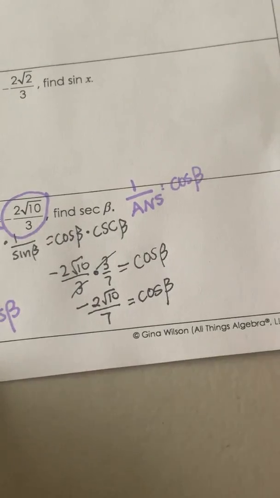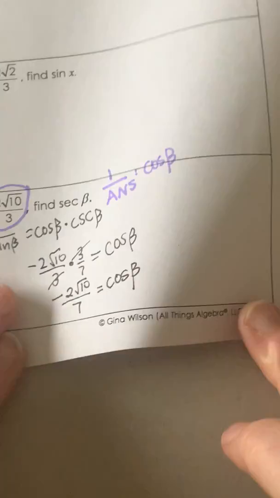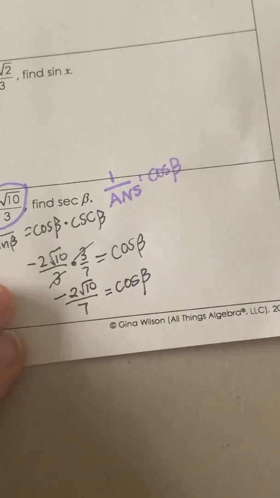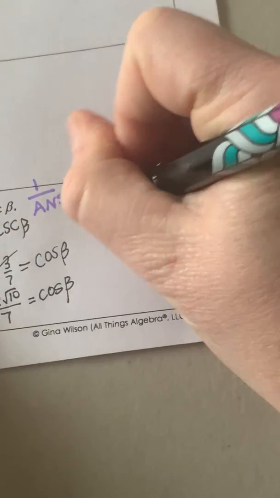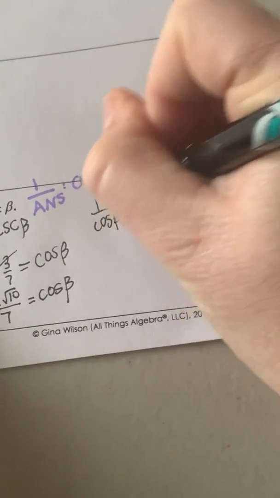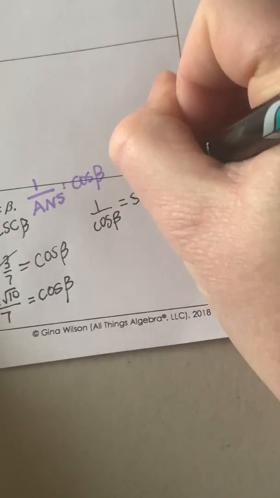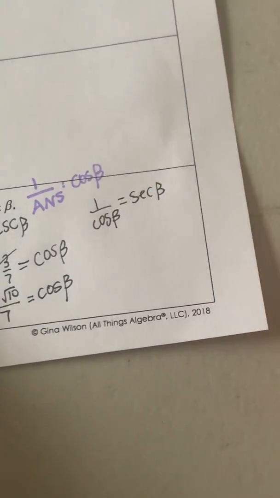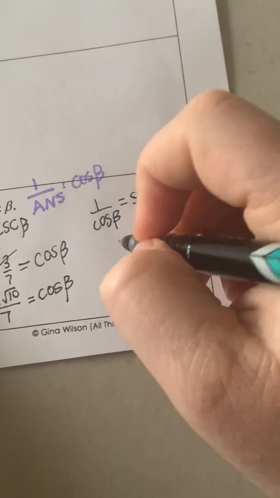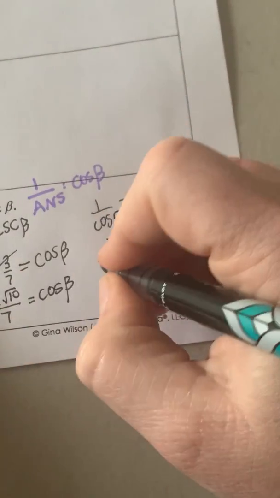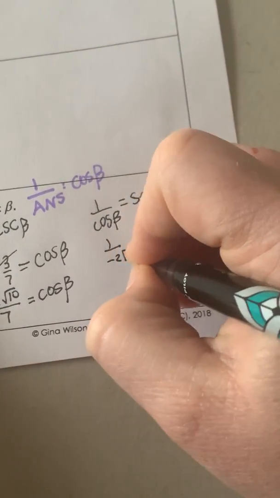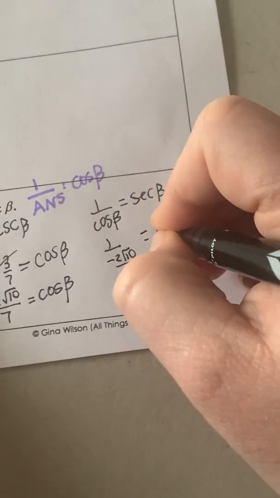However, we want secant. So we'll have to do 1 over cosine beta is secant beta. Sorry, we want secant, not cosecant. So we'll do 1 over -2 root 10 over 7.